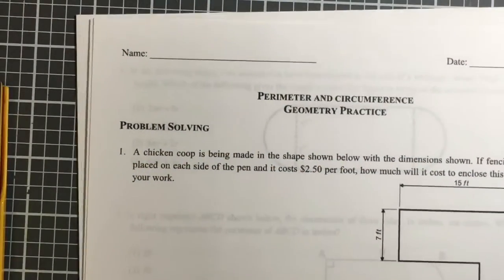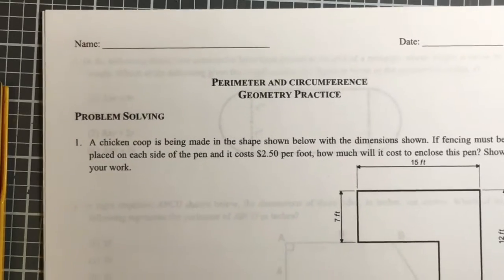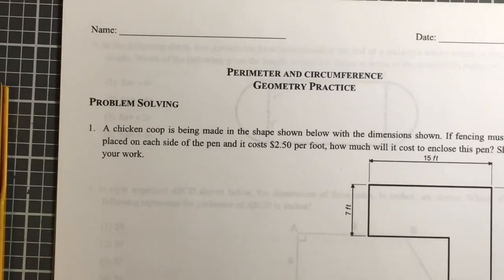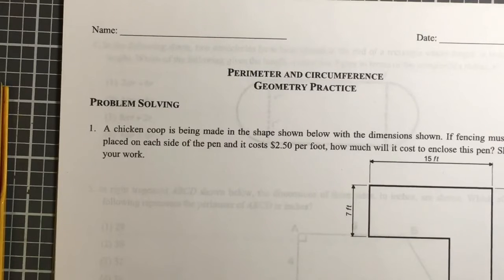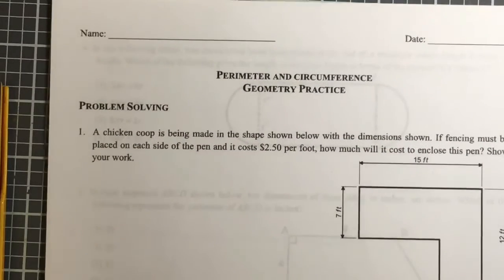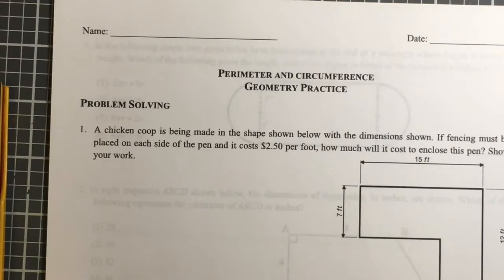So let's take a look at the sheet right here. Whether you are working on the printed page or a lined or separate sheet of paper, no worries, just write your work down and let's get started.